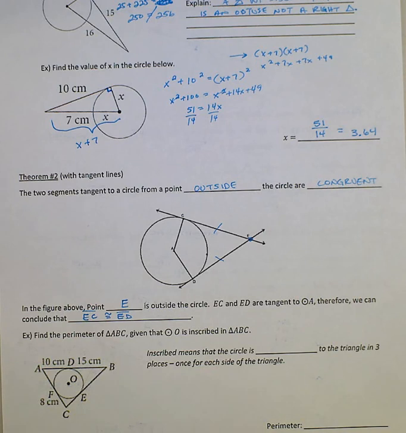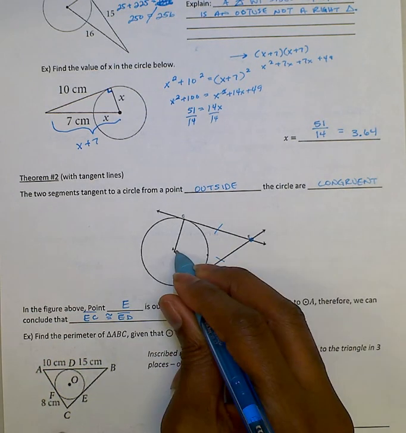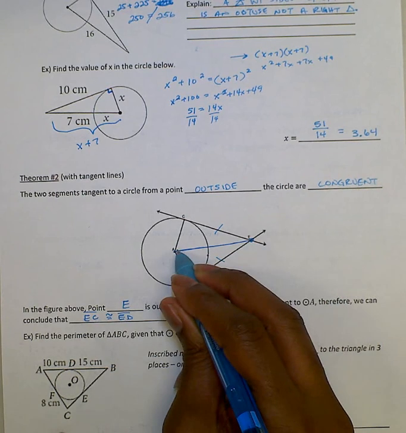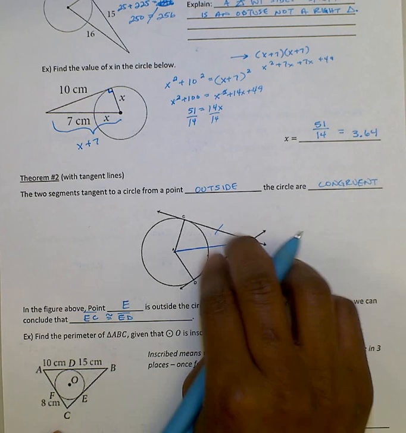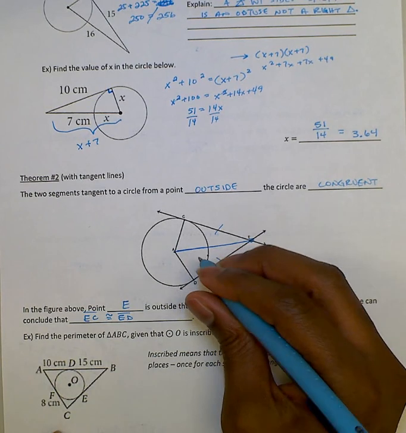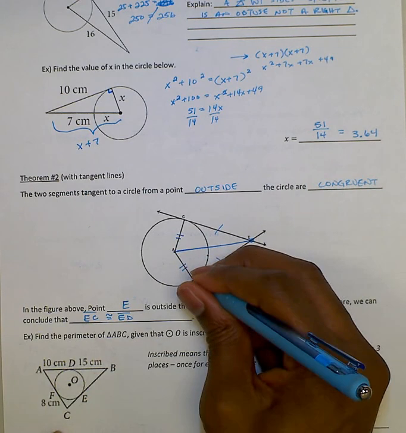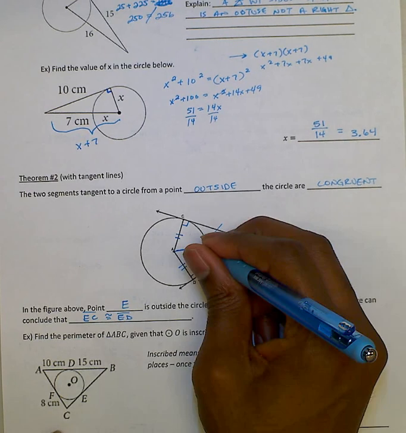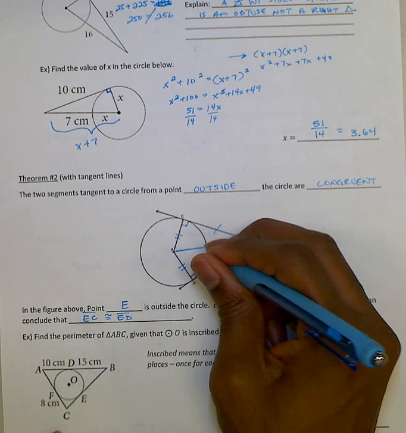Actually, let me show you why that is really quickly. So if I draw this in, AE and AD, and we deal with these two triangles, ignoring these marks for right now, we know that these two are the same because they're both radii. We know that these two are the same because they're both 90-degree angles, and we know that this side is the same because it's a shared side.